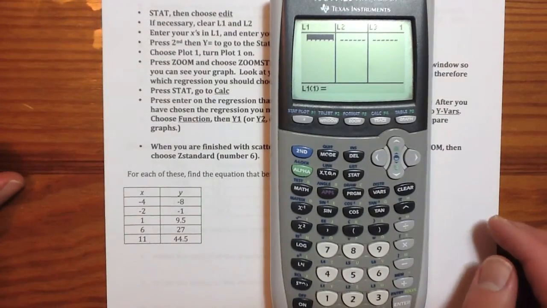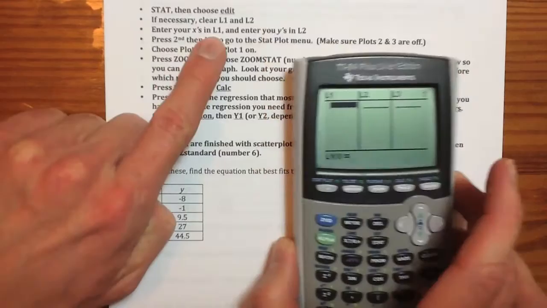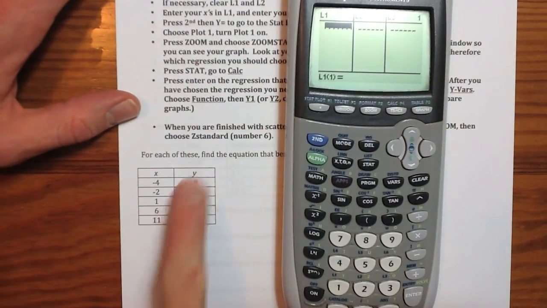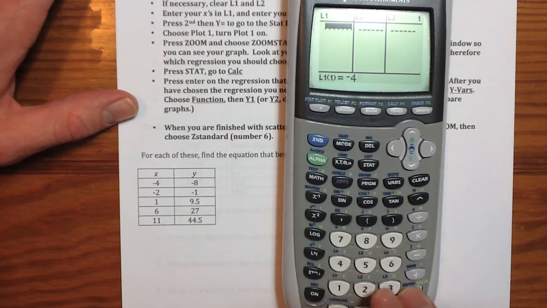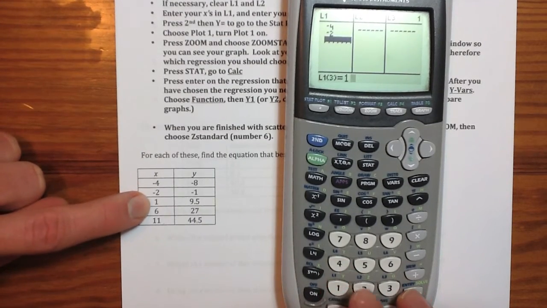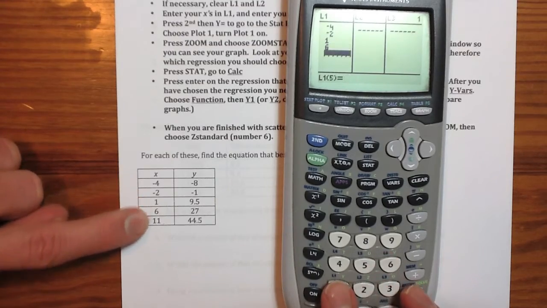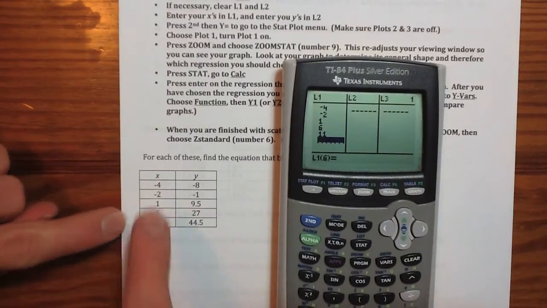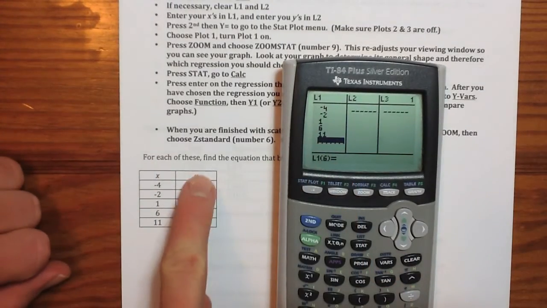Okay, we are going to type all our X's in L1 and all my Y's in L2, and so we're going to just type them straight down. -4, enter. -2, enter. 1, enter. 6, enter. 11, enter. All of our X's are in list 1, and we're going to type all these in list 2.